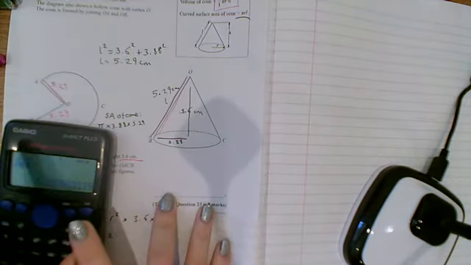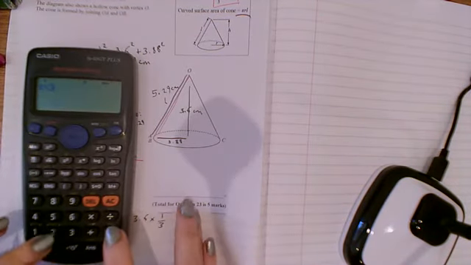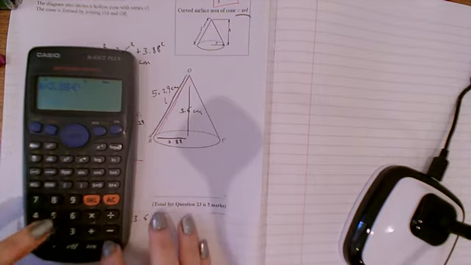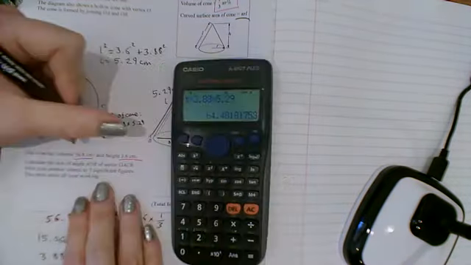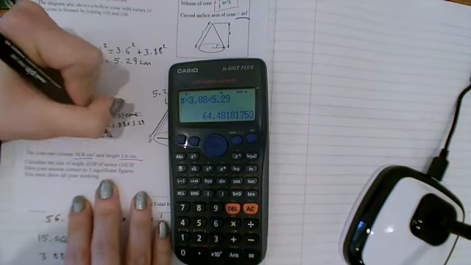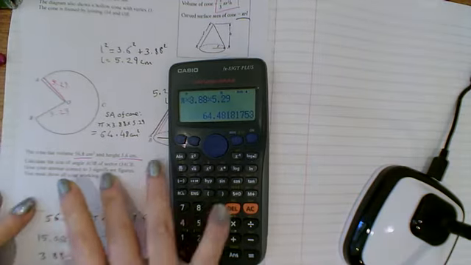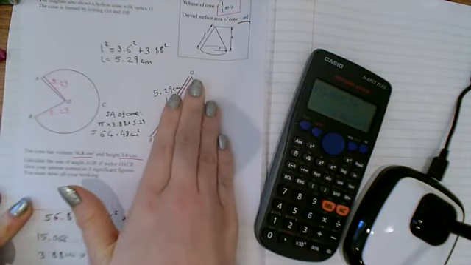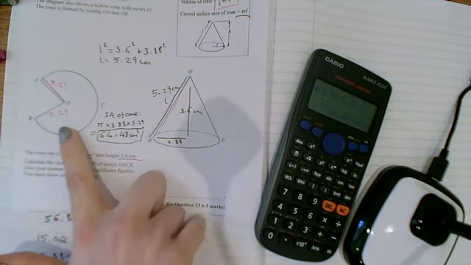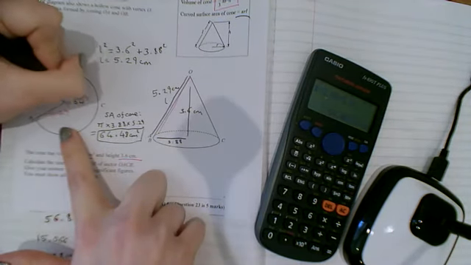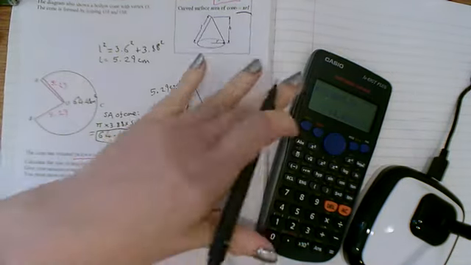Putting that into my calculator, 3.88 times 5.29 gives 64.48 centimetres squared. So the curved surface area of my cone is 64.48 centimetres squared, but also the area of my sector is 64.48 centimetres squared. They're the same because of what it told us in the question.